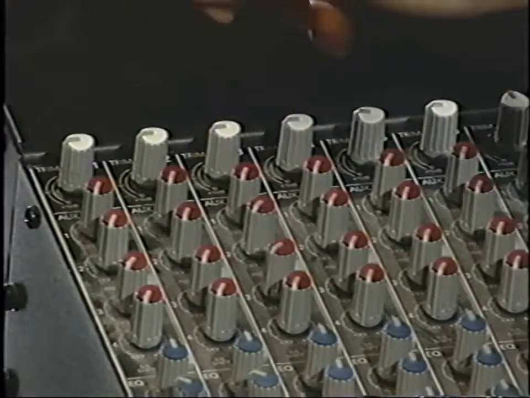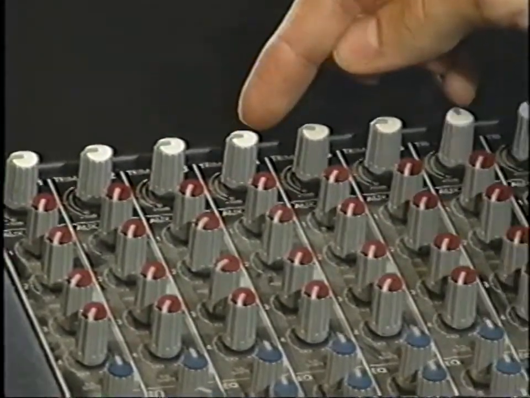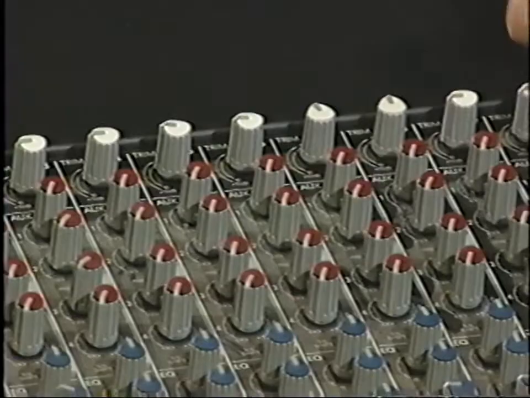Next, let's look at the mixer. I'm going to be using this 16-channel Mackie board. There are a few key parts that you need to locate. First, let's find your preamps. The preamp knob is responsible for gain or volume after the microphone.